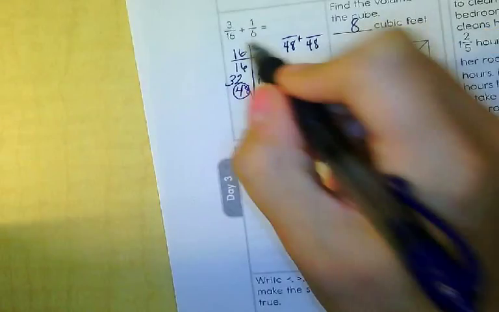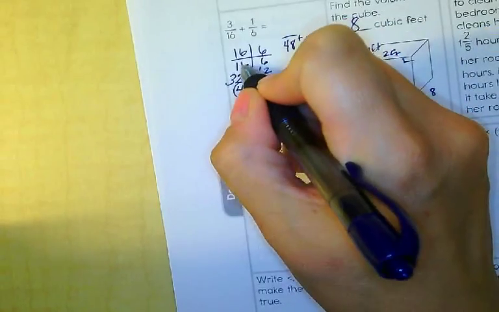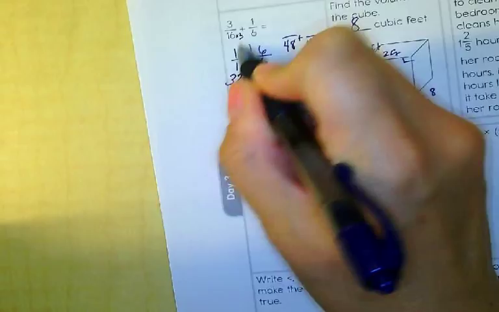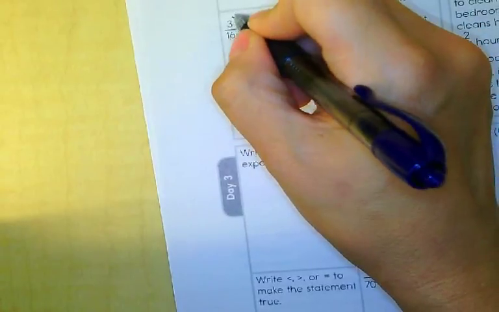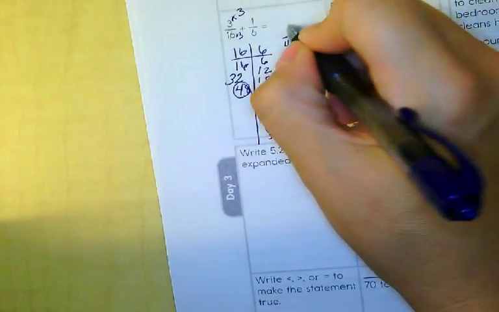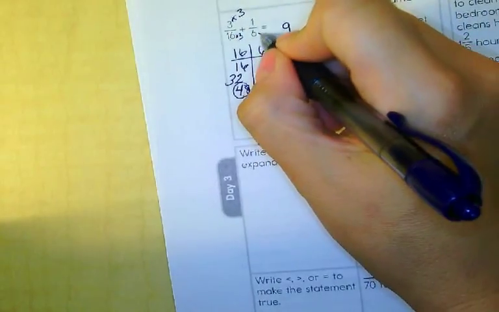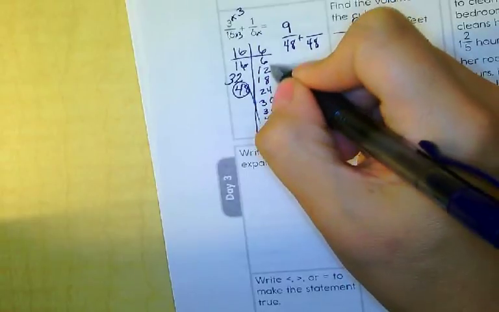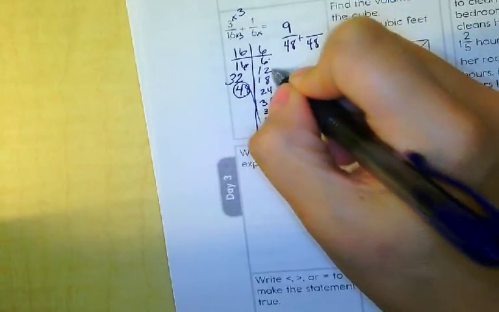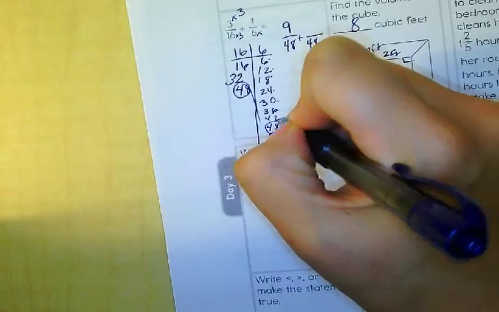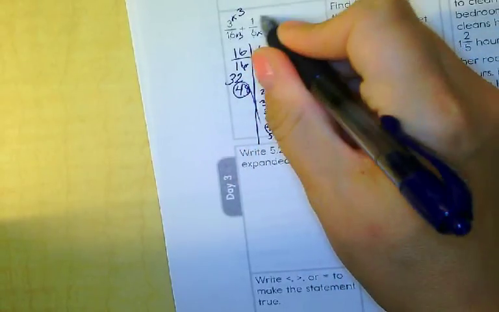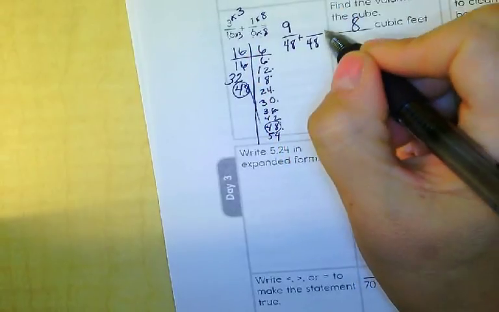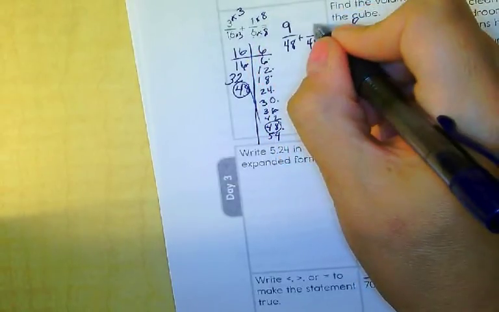Okay. And now I remember that there were 3 multiples to get to 48. 1, 2, 3 on the 16. So I had to multiply 16 times 3 to get 48. And so whatever I do to the denominator, I have to do to the numerator. I have 3 times 3, it equals 9. And so here I'm going to do the same thing. 6. I have how many multiples to get to 48? 1, 2, 3, 4, 5, 6, 7, 8. So I multiplied 6 times 8 to get 48. Whatever I do to the denominator, I have to do to the numerator. So 1 times 8 is 8.